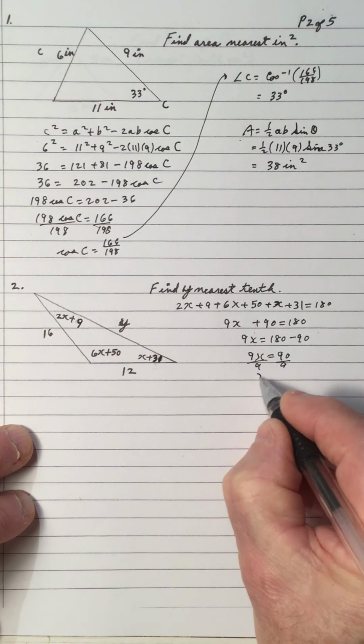Either one would do. Cross multiply. Y is equal to 16 sine 110 divided by the sine of 41, and that also comes out to be around 22.9, so it's around 23. Okay, let's continue.